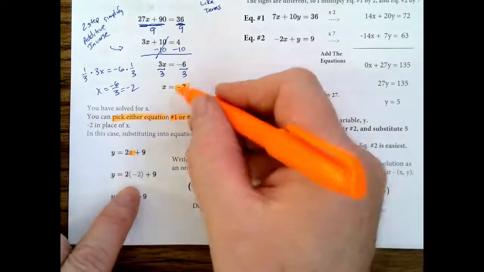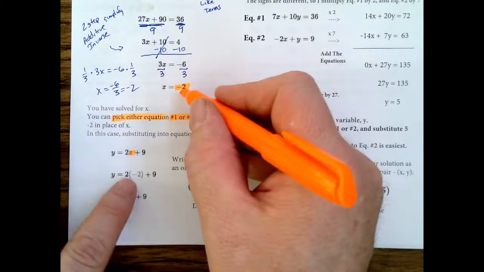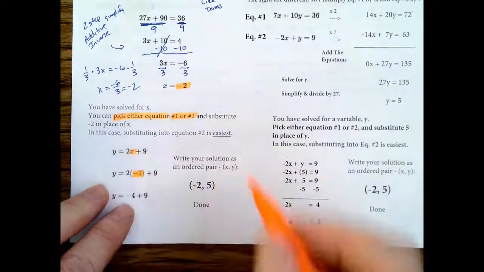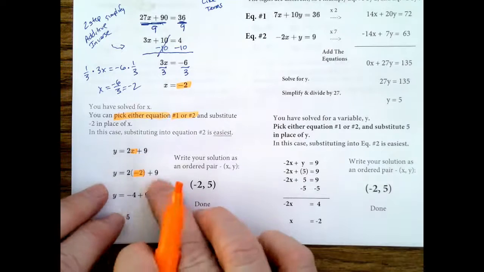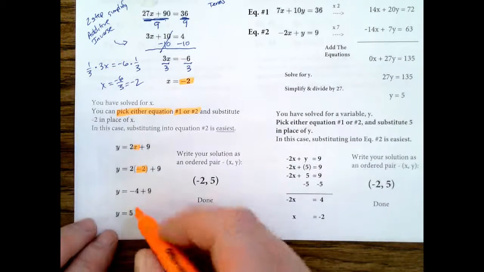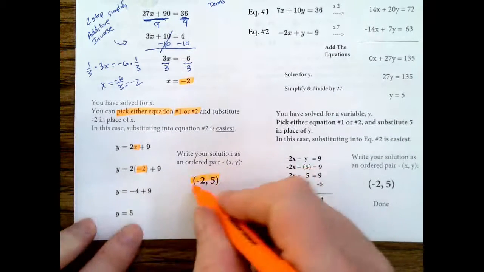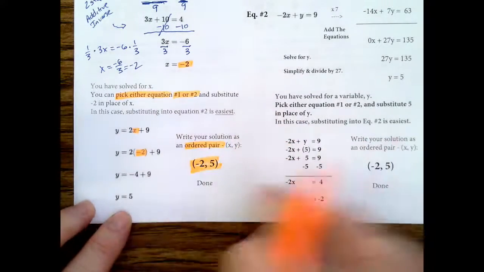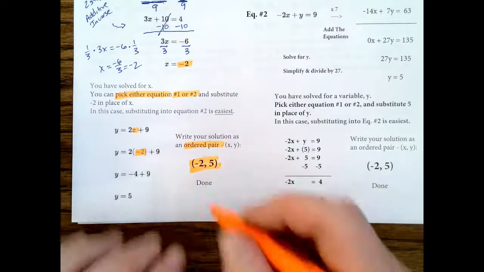And now we're going to replace, y equals 2, and in place of x we can put negative 2. Okay, so we have negative 4 plus 9, which is positive 5. And then we make sure we write our answer as an ordered pair. Always have to write your answer as an ordered pair, and then you're done.